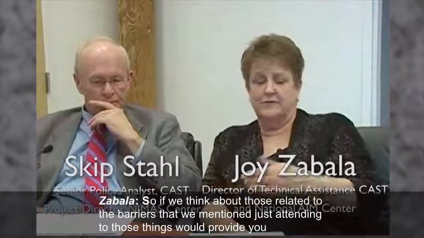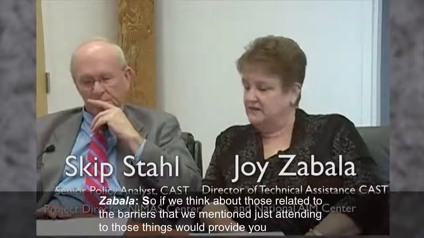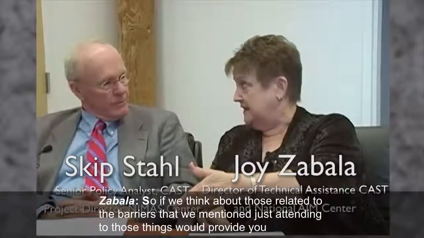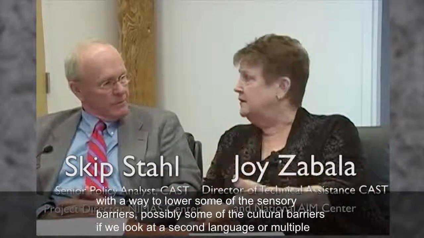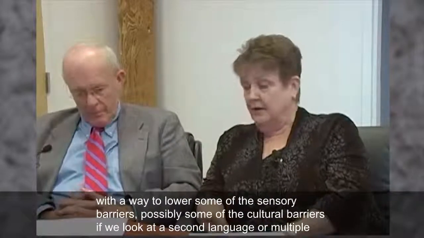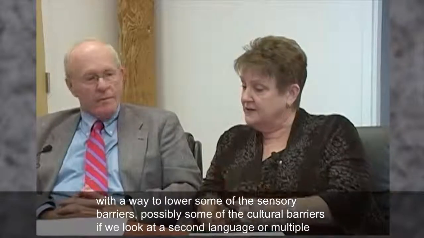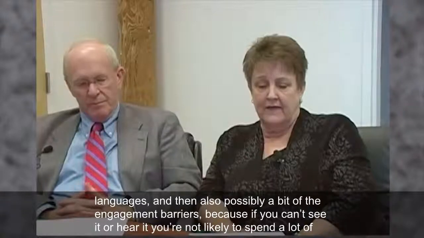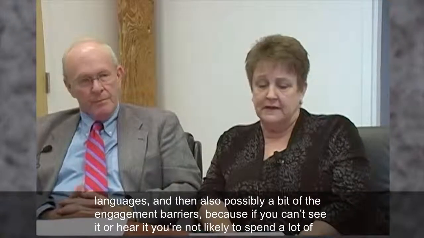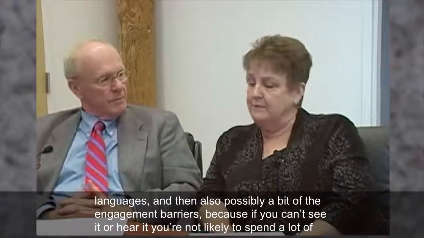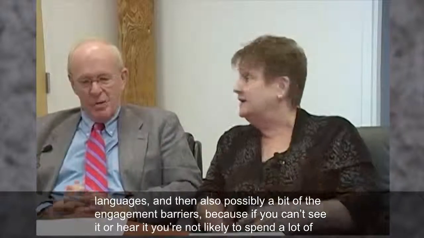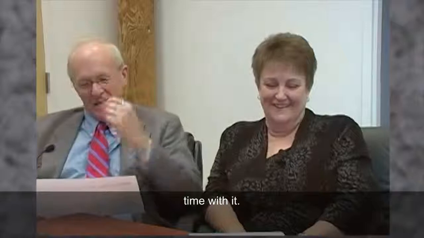So if we think about those related to the barriers that we mentioned, just attending to those things would provide you with a way to lower some of the sensory barriers, possibly some of the cultural barriers if we look at a second language or multiple languages. Absolutely. And then also possibly a bit of the engagement barriers. Because if you can't see it or hear it, you're not likely to be engaged. You're unlikely to spend a whole lot of time with it, right?